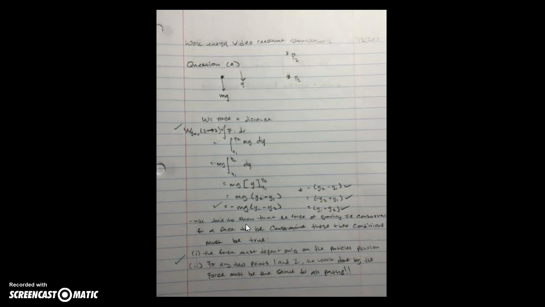Then the second part of problem A says use this to show that the force of gravity is conservative. For a force to be conservative, it has to meet two conditions. The first is that the force must depend only on the particle's position. The second is that for any two points, 1 and 2, the work done by the force must be the same for all paths.